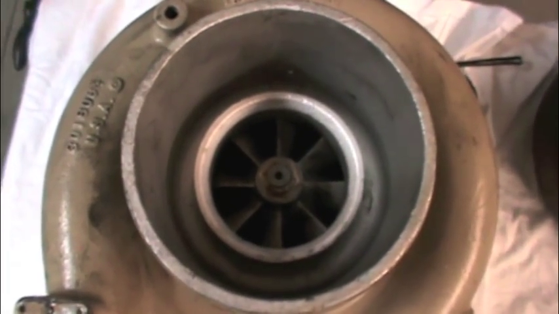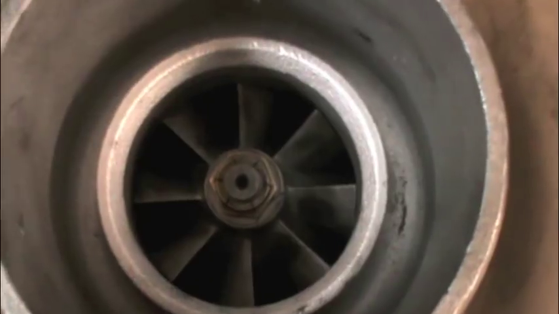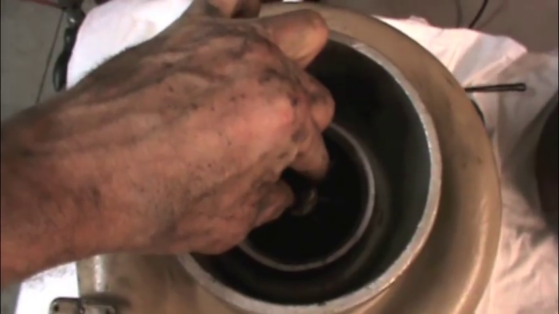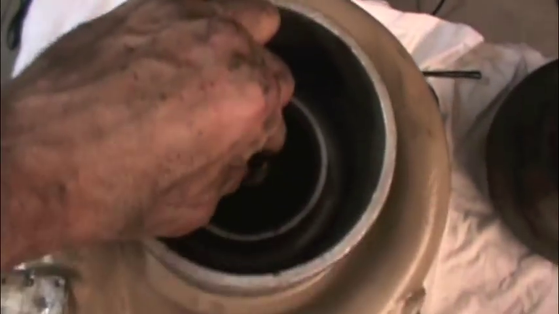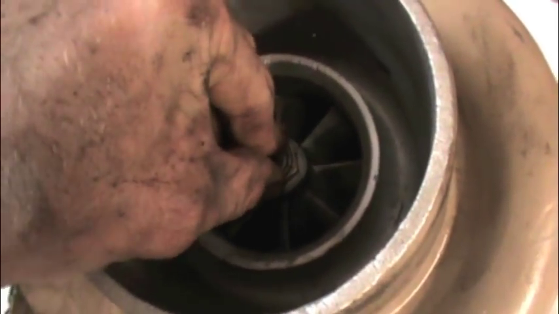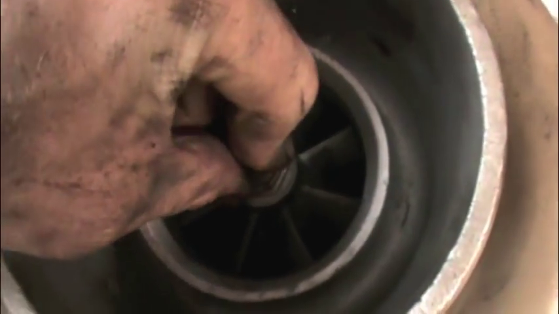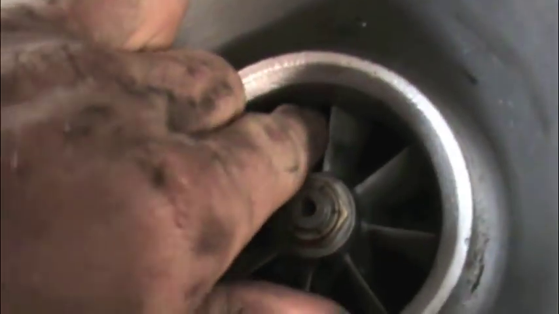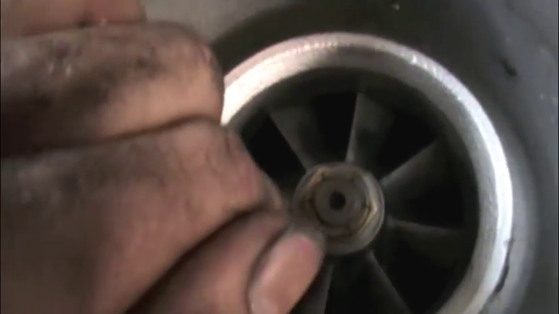Also, before you get a turbo, you want to really pay attention and grab this nut right here, and if you can, go on the other side with your other hand to your turbine nut. You want to see if it's wiggling. You don't want too much shaft play. To find out if it's good or not, push as far off to one side as you can, and turn it at the same time as you're putting pressure off one side. If it's scraping right here or anywhere, then don't get it.